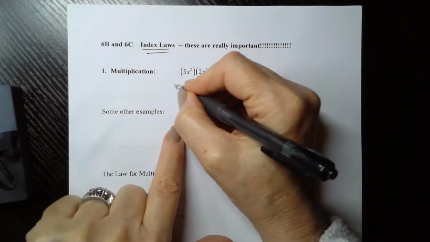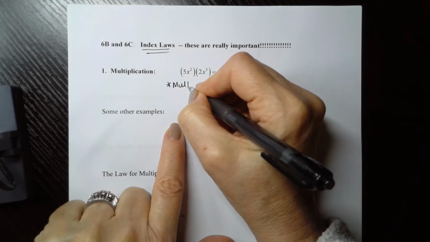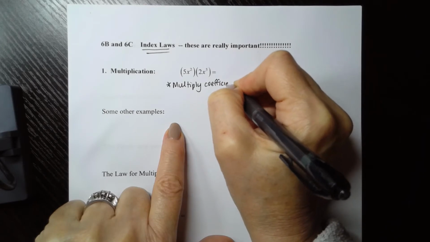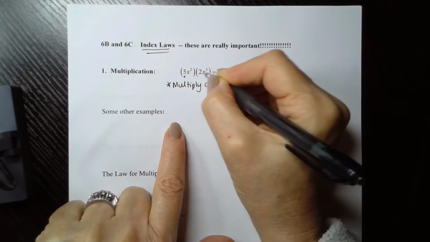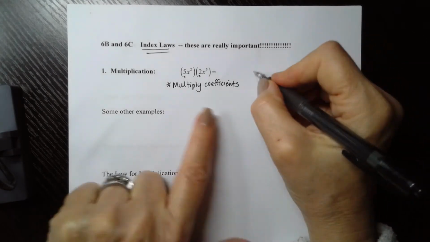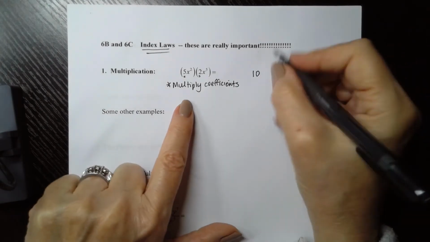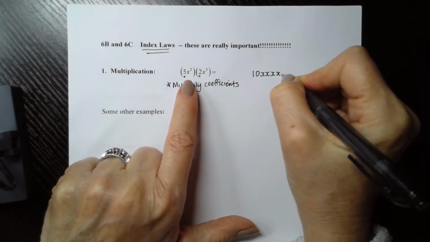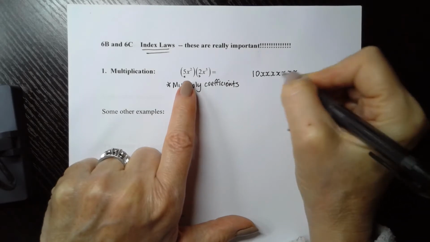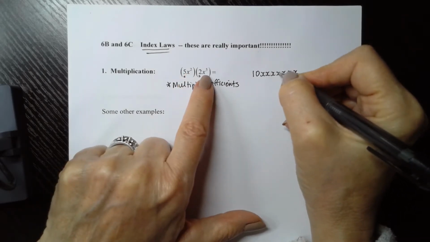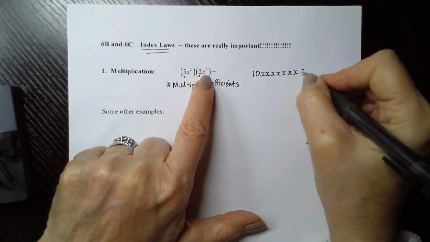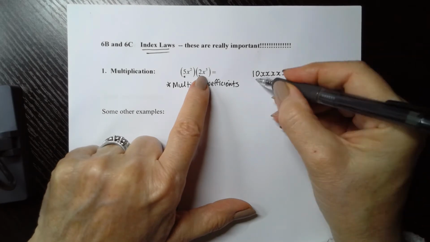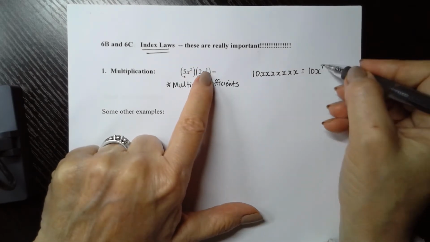So the first thing I do is multiply the coefficients, or the numbers that are in front of the x's. So I get 10. And then I can use expanded form and go x times x times x times x times x times x times x, 1, 2, and then 5 more, 1, 2, 3, 4, 5. But I can see that that's 10x to the 7th. So while I multiply 5 times 2 to get the 10, I really add these indices to get the 7.